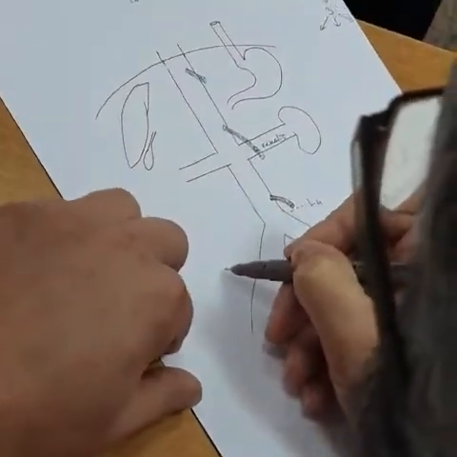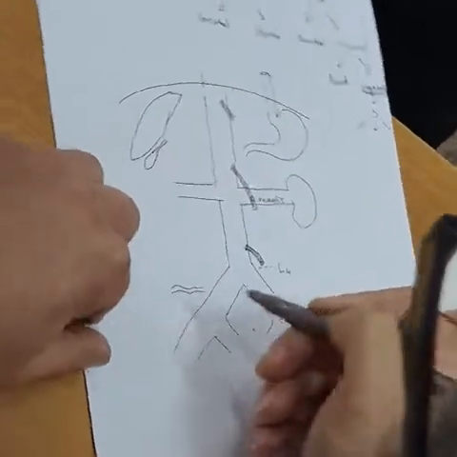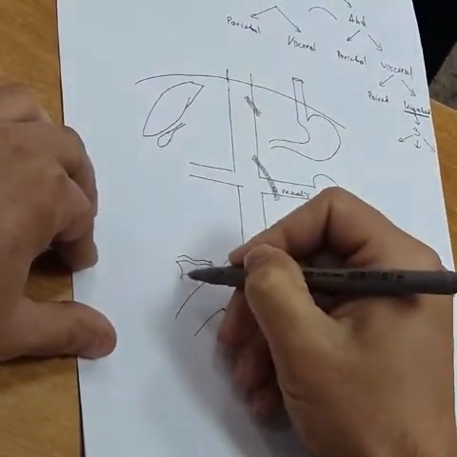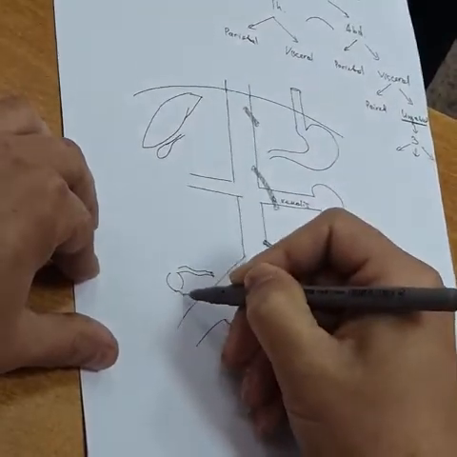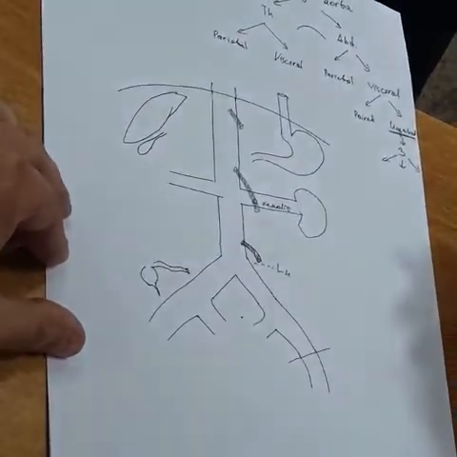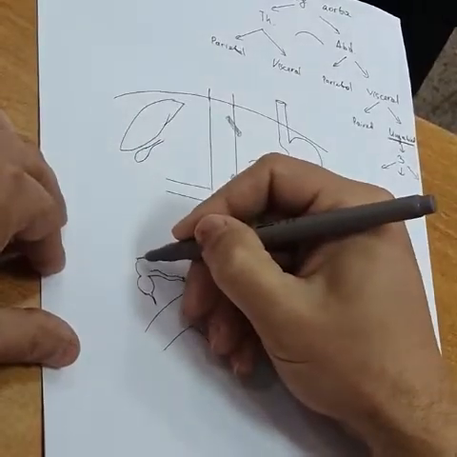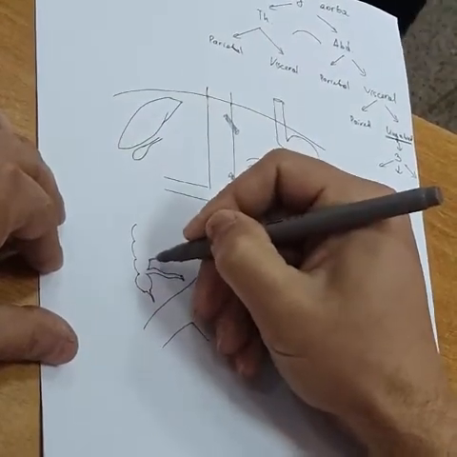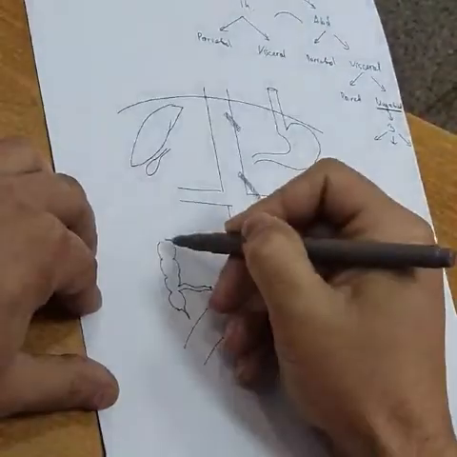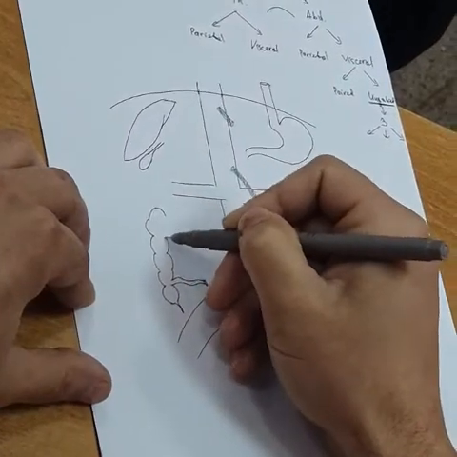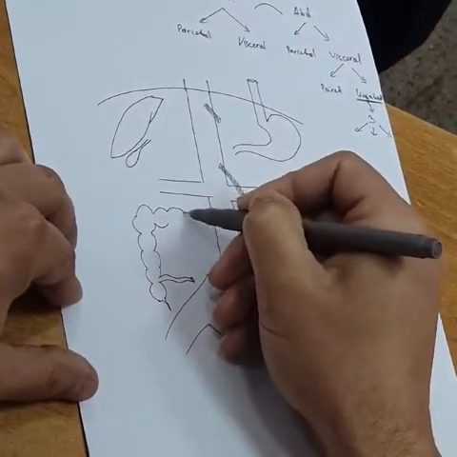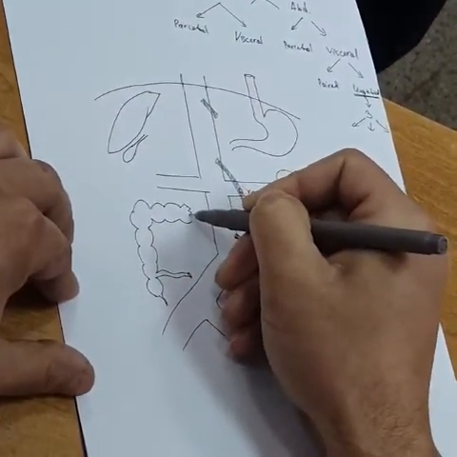Well, here is ileum, part of the small intestine. Ileum opens into cecum. Cecum goes upward like ascending colon. Ascending colon continues like transverse colon.